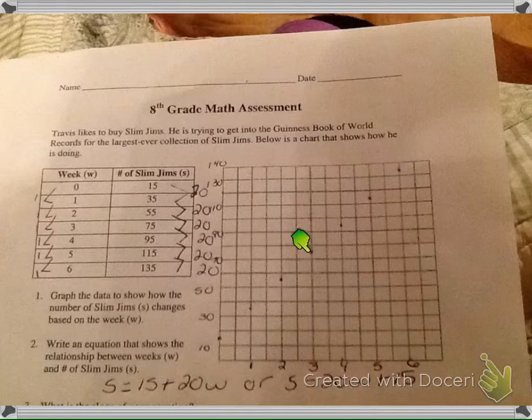So there's 3, 75. Would you pause for a minute and tell me how you're doing on being able to take points from a table like this and plot them on the graph? Are you fully confident that you can do it all the time with no help, or is that something you still need to work on? Answer the question now.